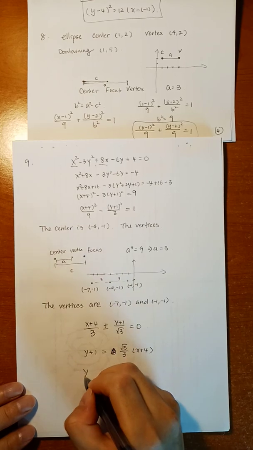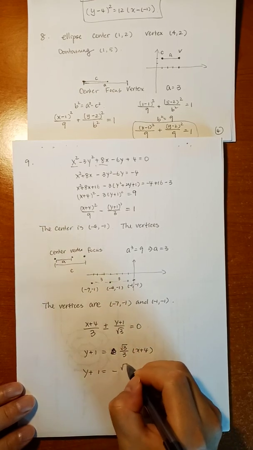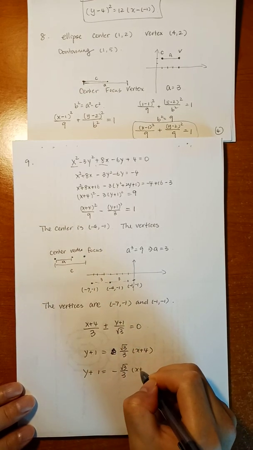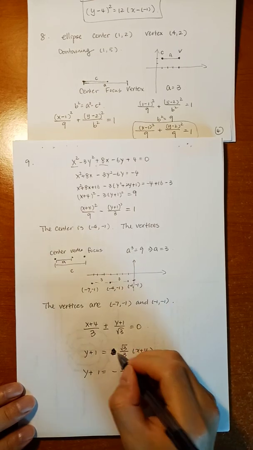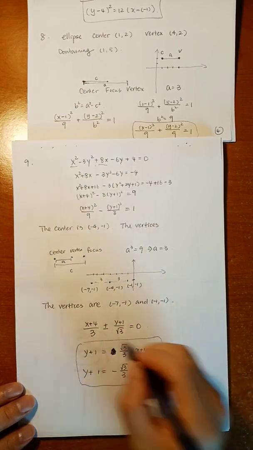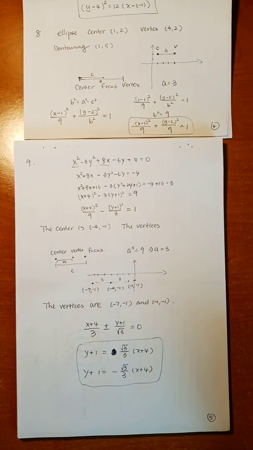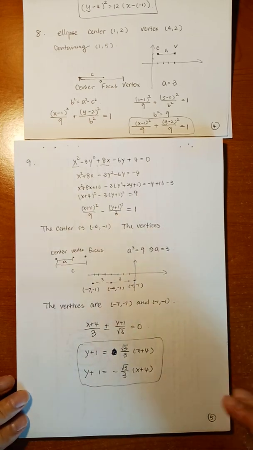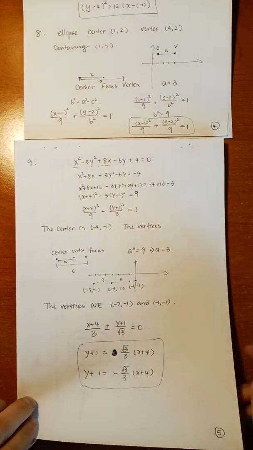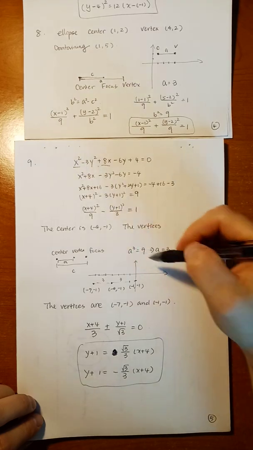Some of you just wrote these 2 steps. It's absolutely correct. 2 asymptotes. Good. This one is horizontal, right?